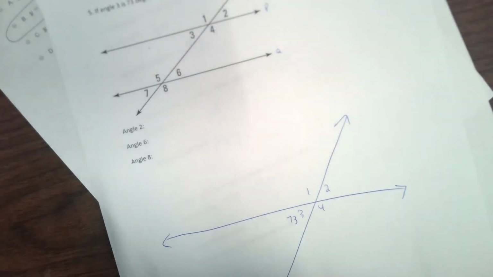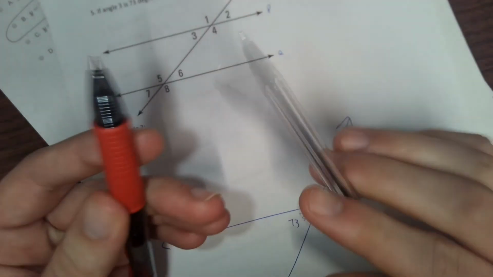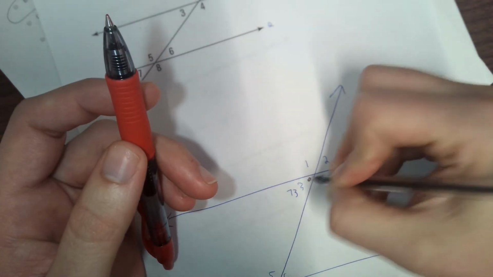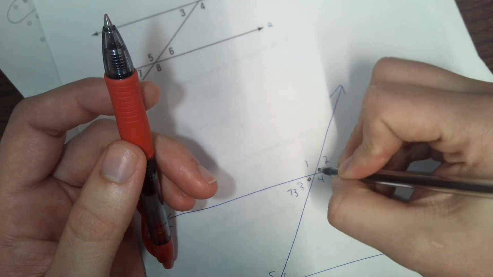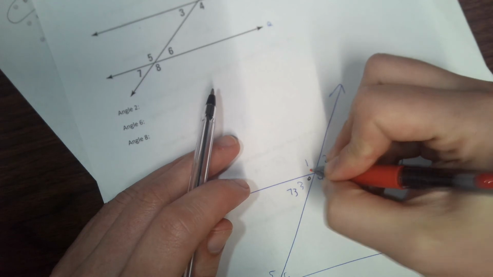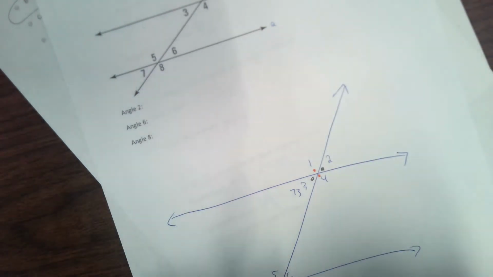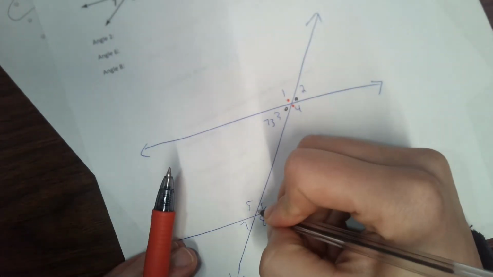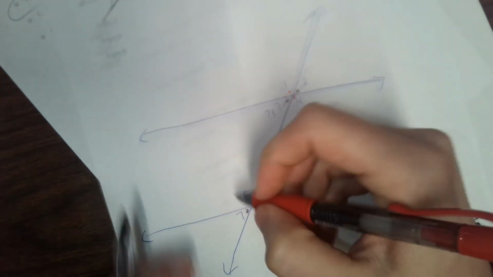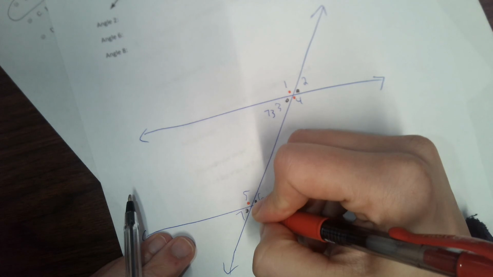I won't use blue. I'll use a red and black. So I'm going to put a black dot here. Remember, vertical angles, those are the same. So black dot there, red dot, and then copy and paste here. So that's a black dot, that's a black dot, and that's a red dot, and that's a red dot.